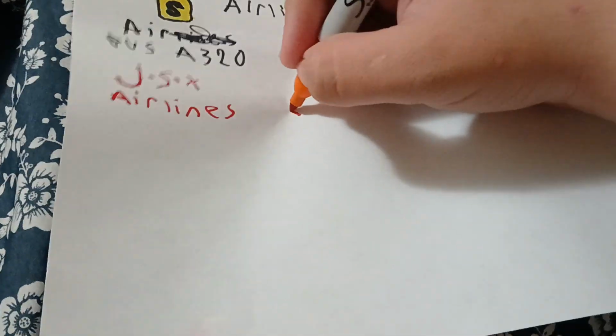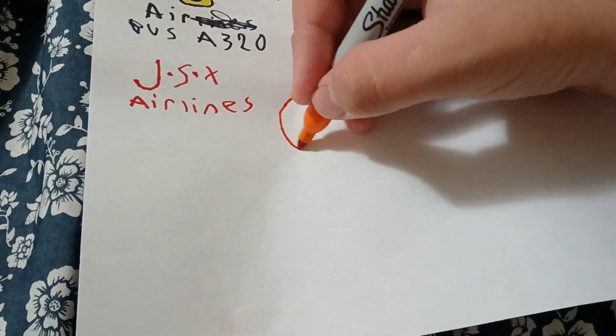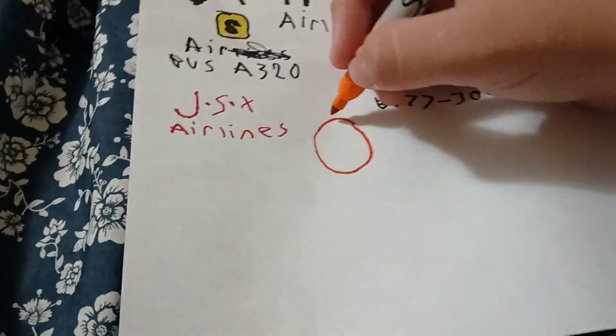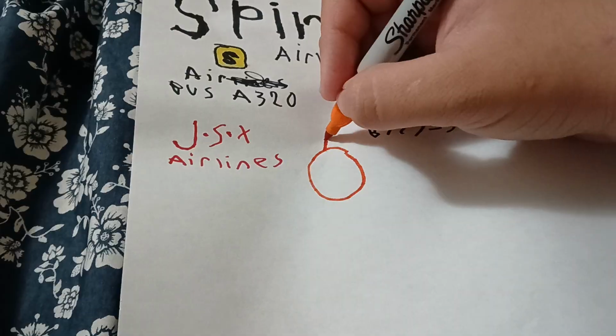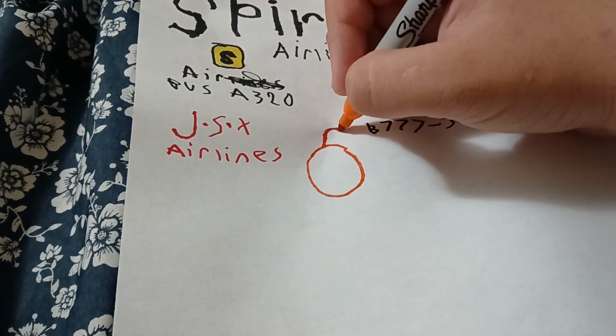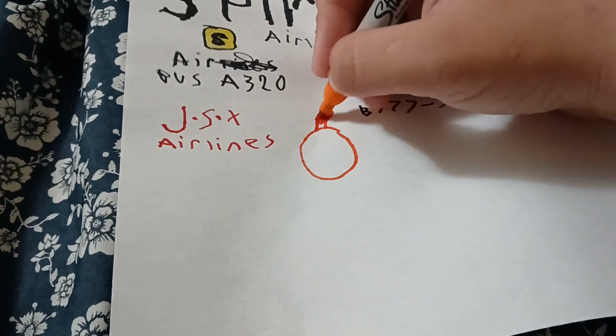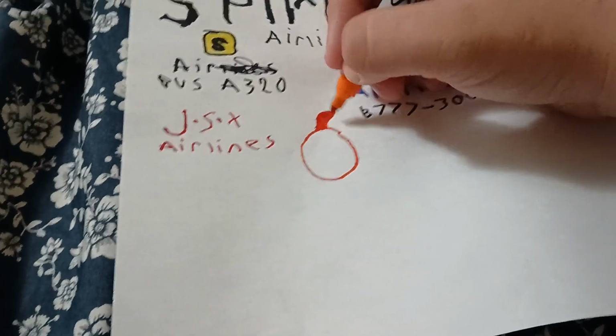So I know on Sun Country, it's just a circle, with a big old S in here. I'm pretty sure it spans in all directions. I'm trying to draw the sun. Alright, so we got that.